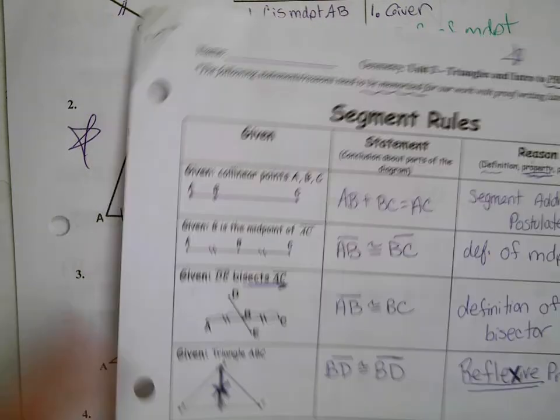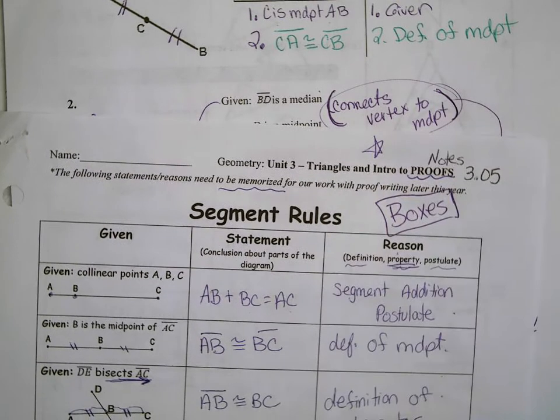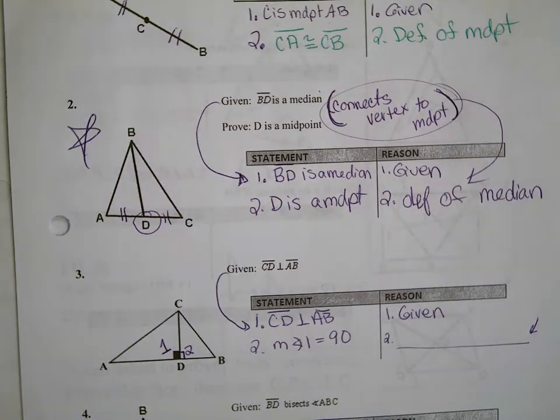Okay. So again, when I say boxes, I mean these boxes. It's like your vocab list. All right. Good luck. Try what you can.